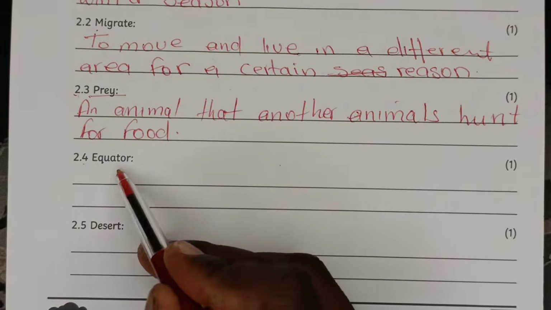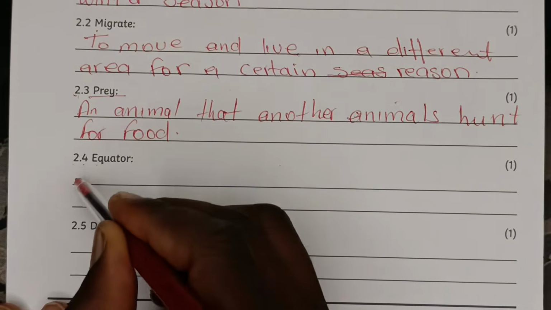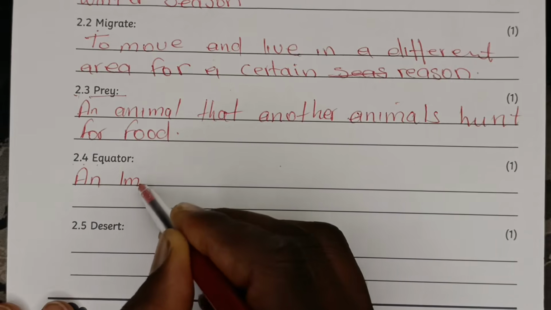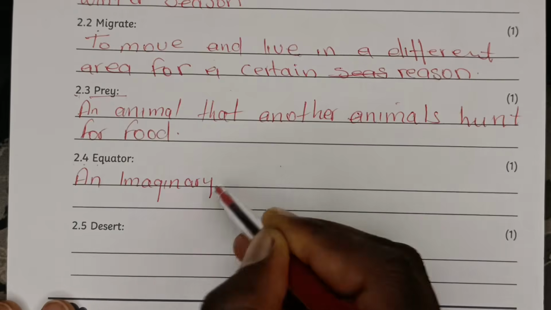So 2.4 is equator. What is equator? Equator is an imaginary line.